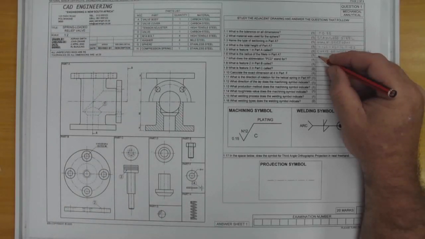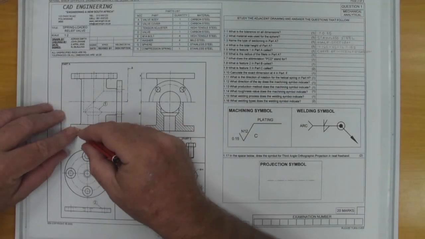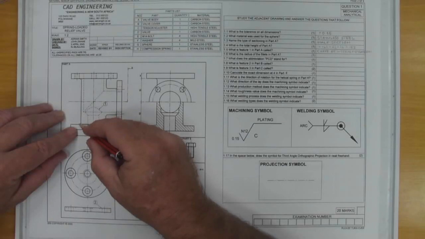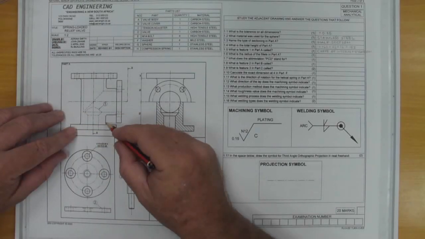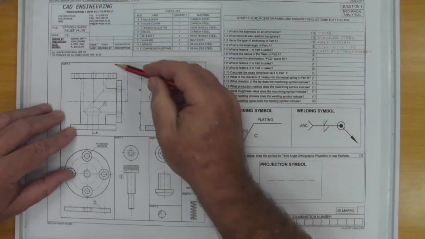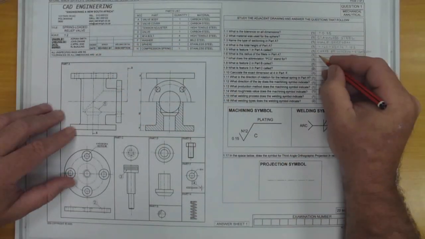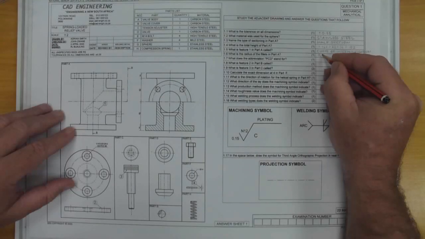What is the radius of the fillets in part A? Now, part A, there is the fillet. Remember, when we've got a horizontal component and a vertical component, that gets that little curve. Now, the dimension isn't shown here, which means we go back to the information in the title block where it says unspecified radii are 5.